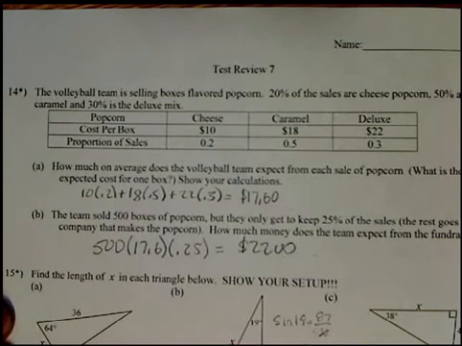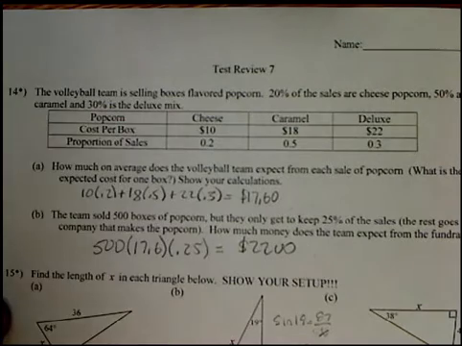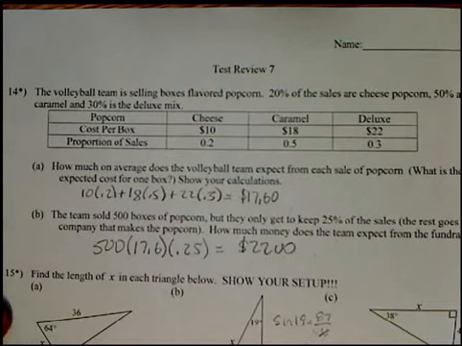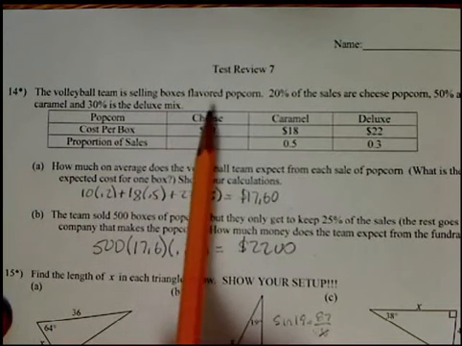Okay, for topic number 14, we're working with expected value. This is the kind of problem that is very common in real life, so your test question will be pretty similar to this one. So we have the volleyball team selling boxes of flavored popcorn.